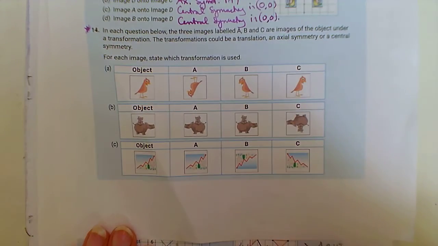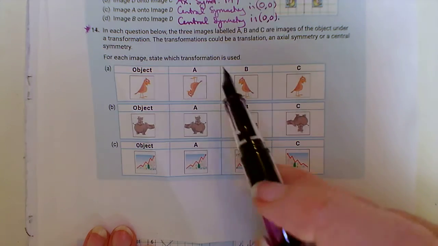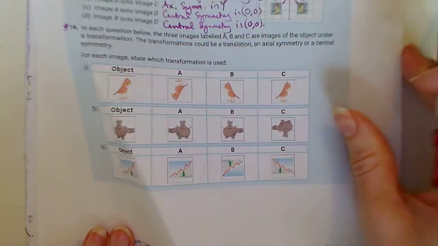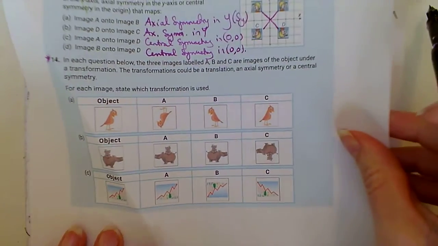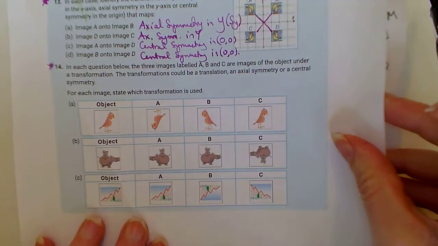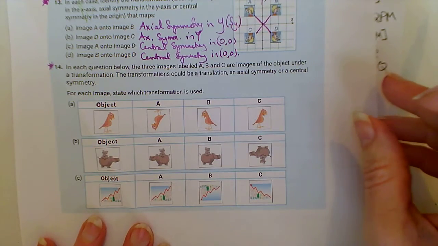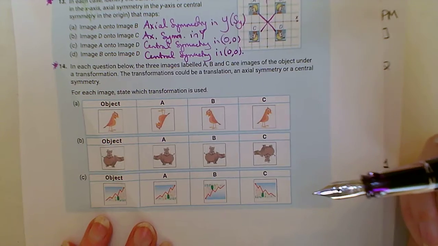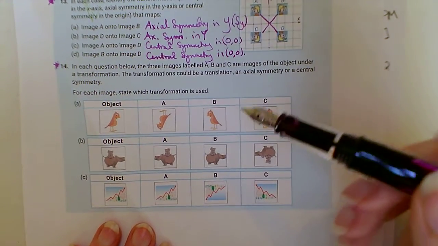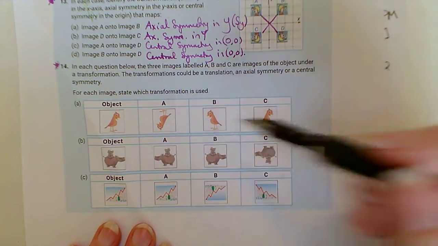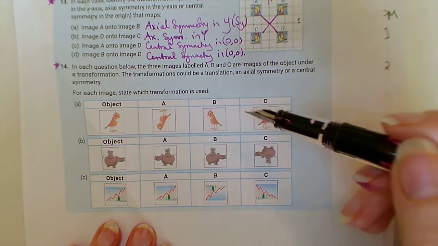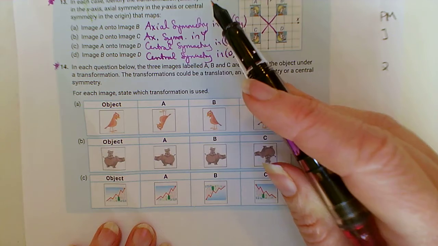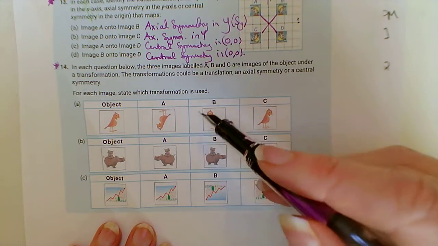In each question below here, the three images labelled A, B, C are images of this object under some kind of transformation. The transformation could be a translation, axial symmetry, or central symmetry, and we just have to explain what kind of transformation was made. Now remember, a translation means it looks exactly the same and it's not rotated. An axial symmetry means it's either inverted or reflected, and a central symmetry means both things happened.